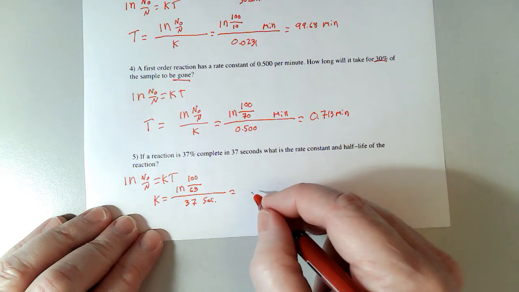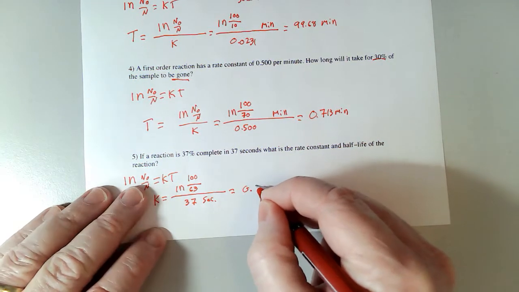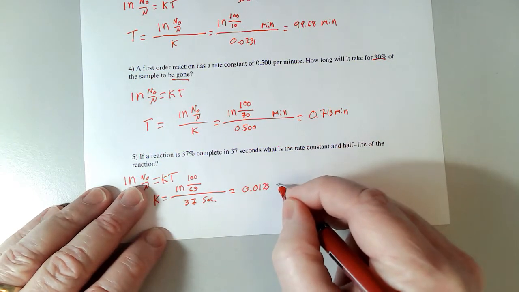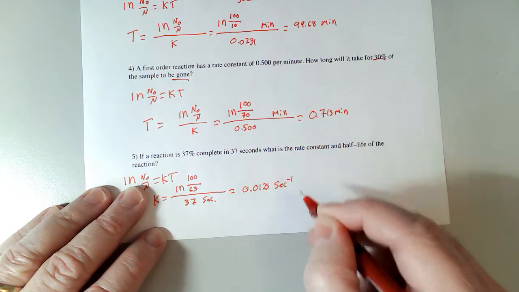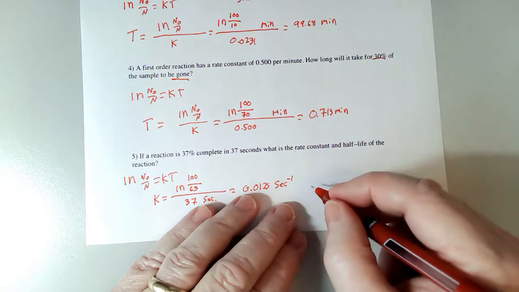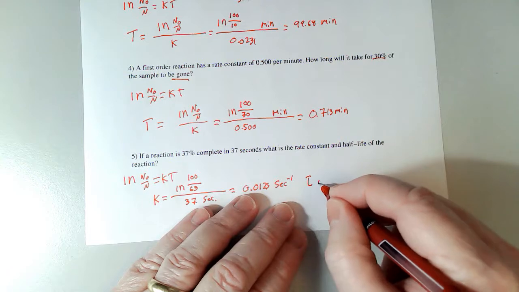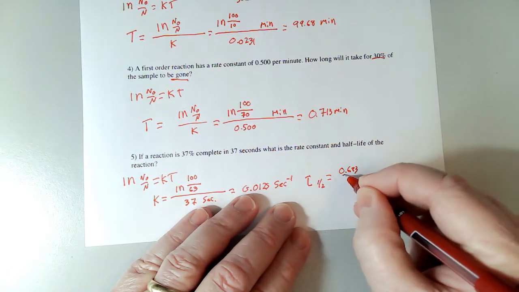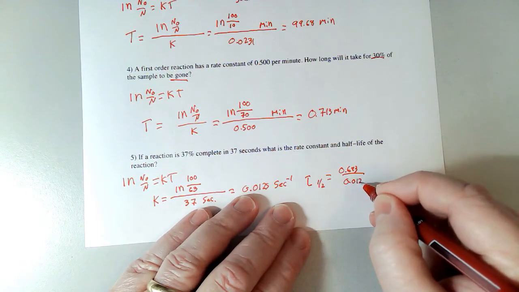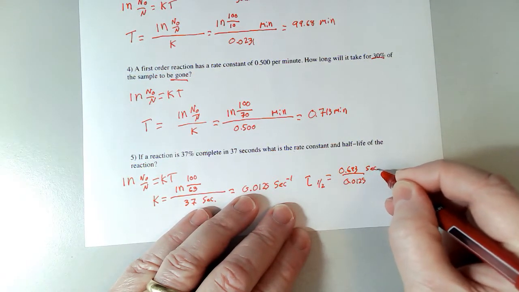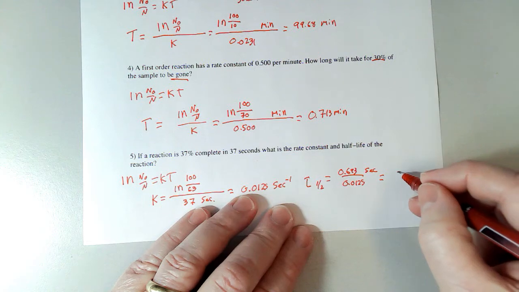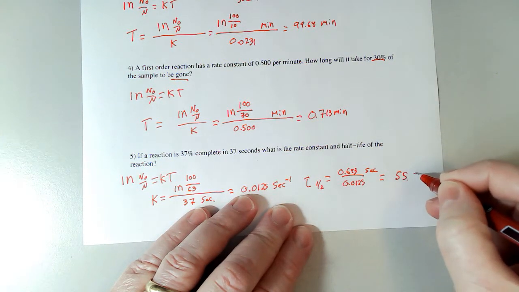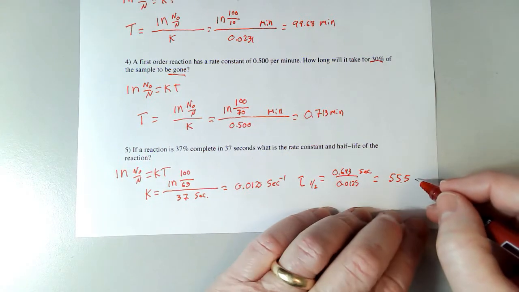On my calculator, that's 0.0125 per second. Then the half-life, T1 half, is 0.693 over 0.0125 per second. Second comes upstairs, and that is 55.5 seconds.